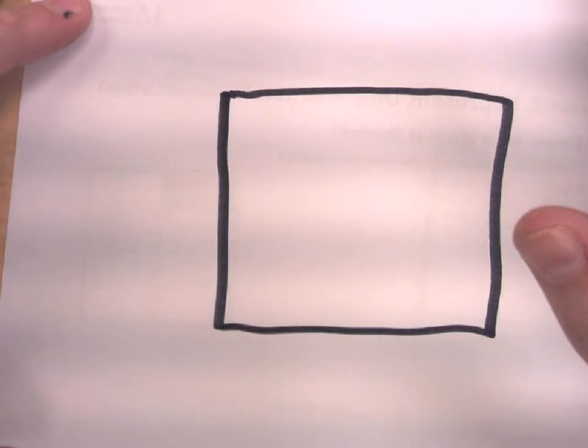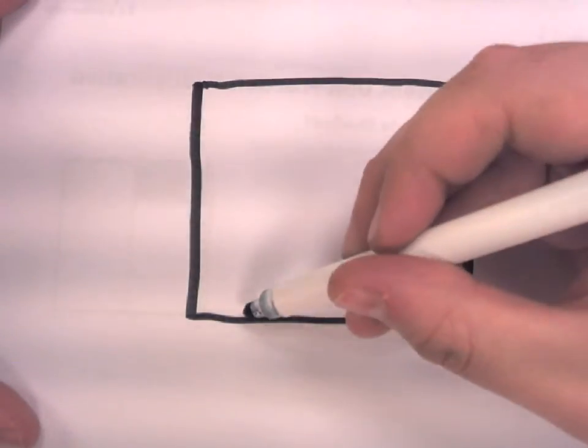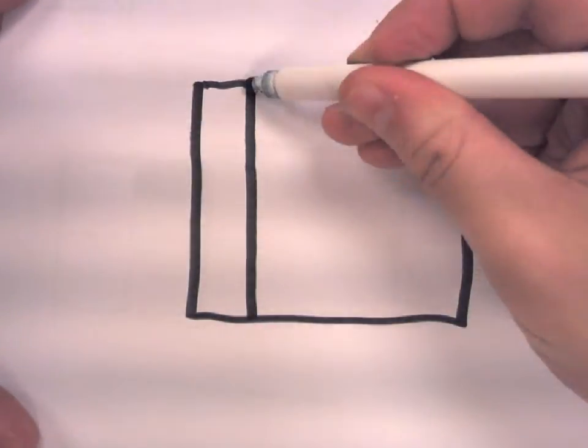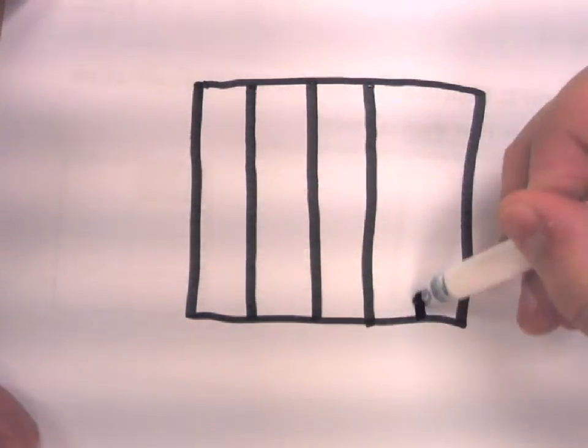This is something they can do at home to practice: create their own fraction multiplication problem. They can draw a rectangle to represent the whole, and then partition it on one side however they would like.